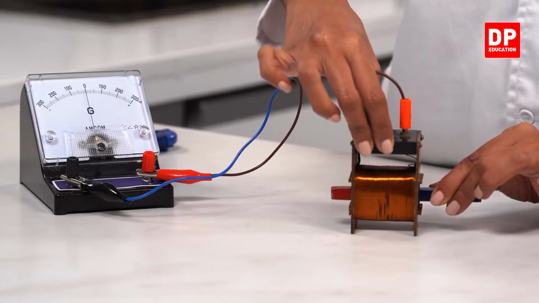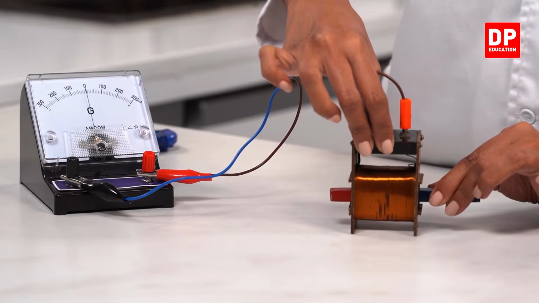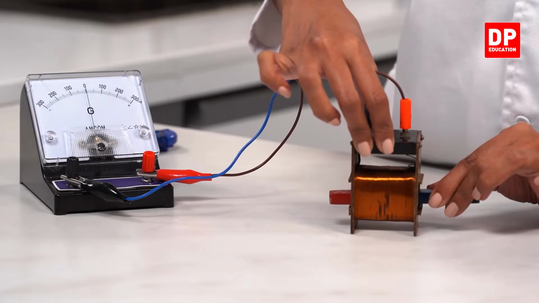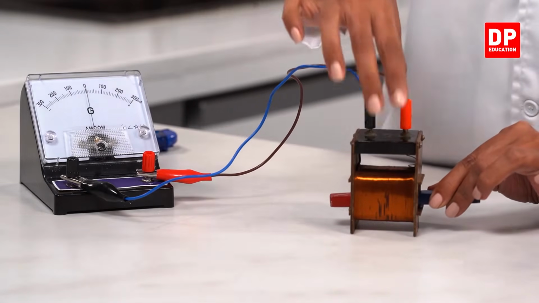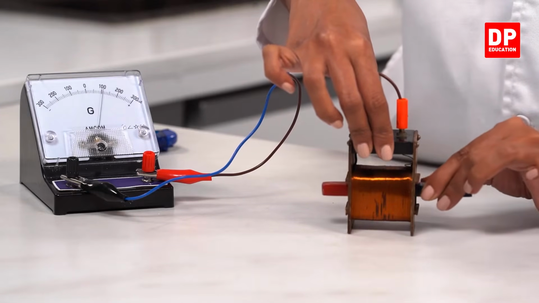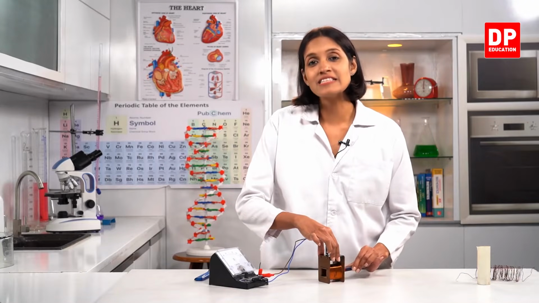So see, again I stop the movement of this magnet. Now at the moment electricity does not flow through this setup. That's why the indicator is at 0. So when I move the magnet through the coil of wire, it generates electricity. Right, children? So you clearly observed what happened.